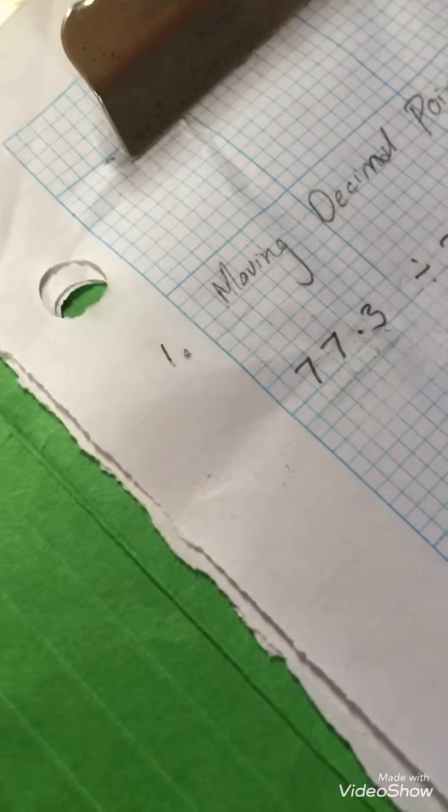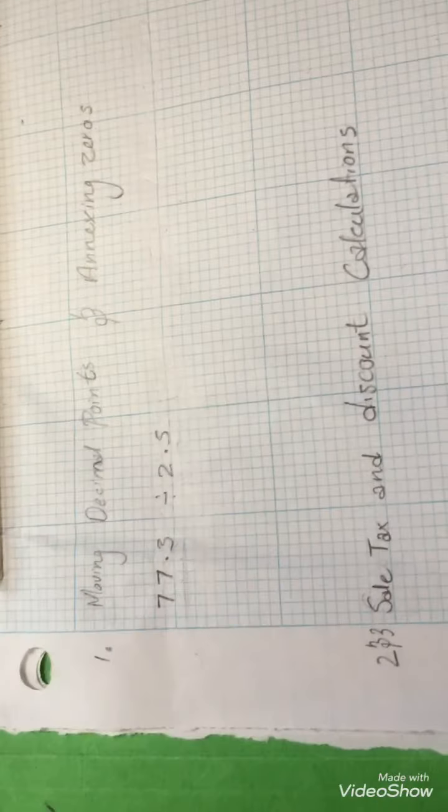Alright, question 1. We are basically gonna just go through every area in which the exam is gonna cover, right? So camera is not focusing that well. Right, so we're gonna go through every area in which the exam is gonna entail, right? So I just came up with a few questions that might help us understand better. Right, so question number 1 is basically under the moving decimal points and annexing zeros category.